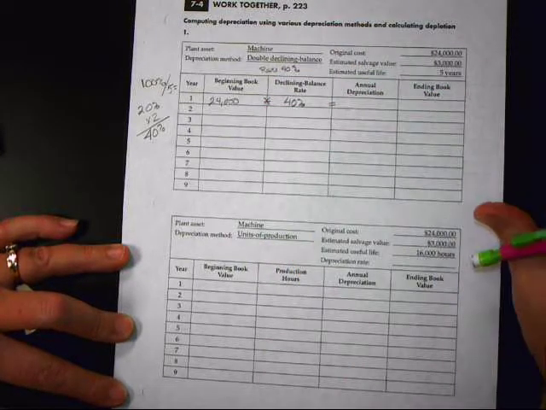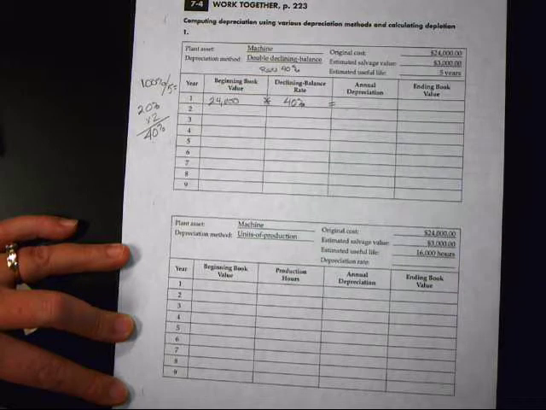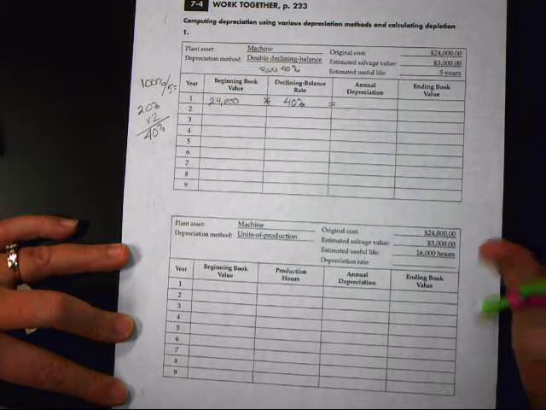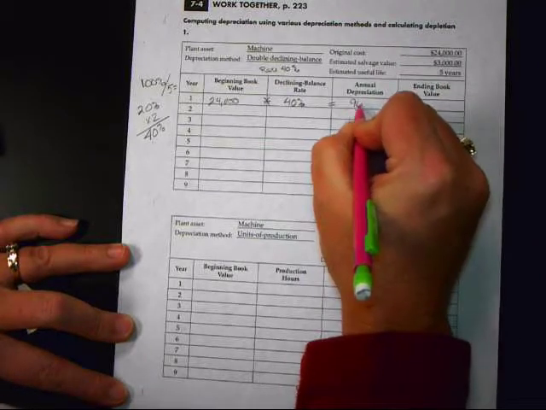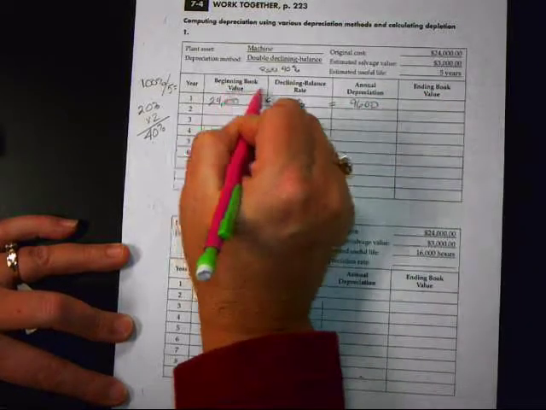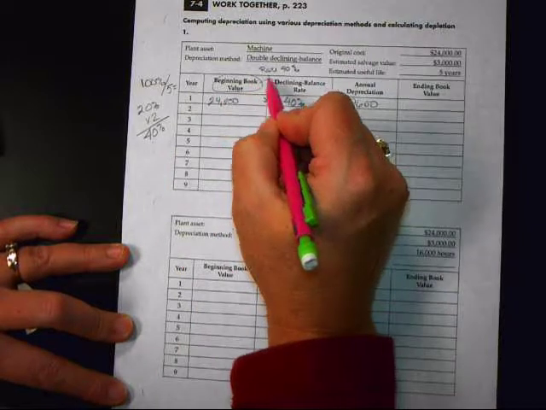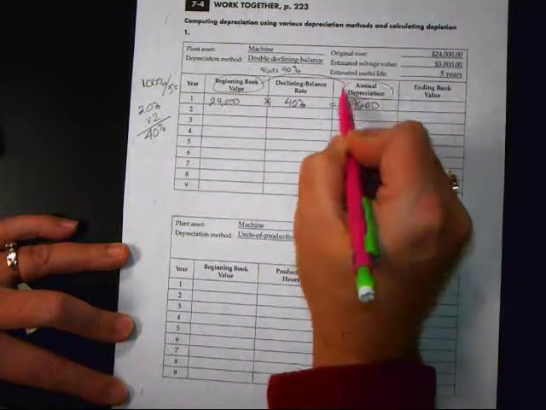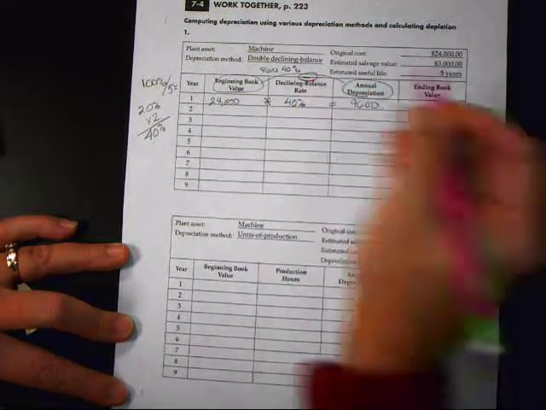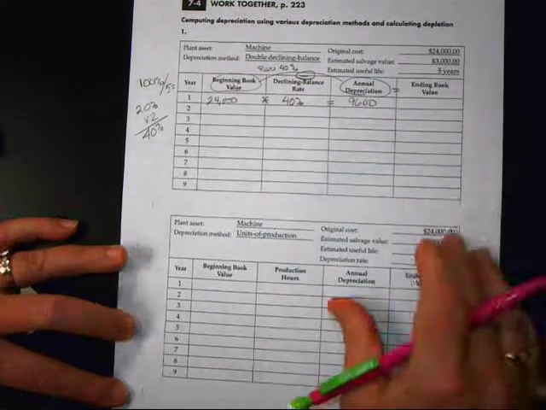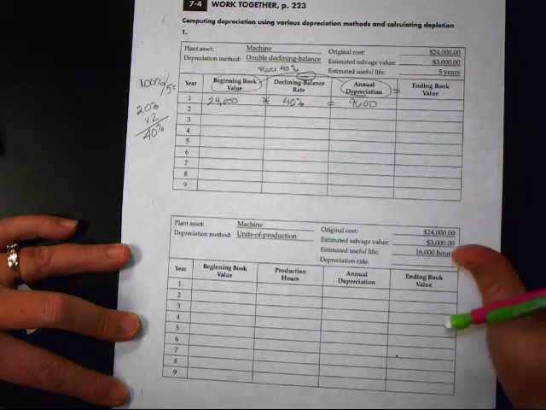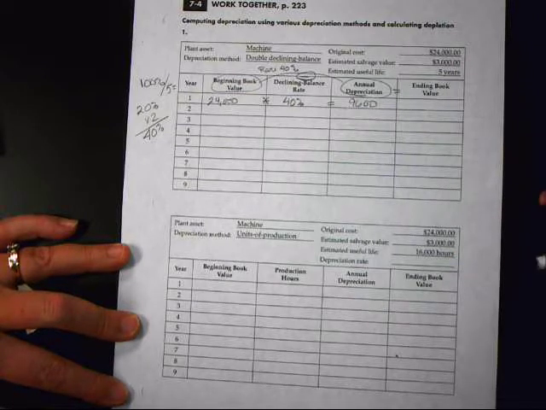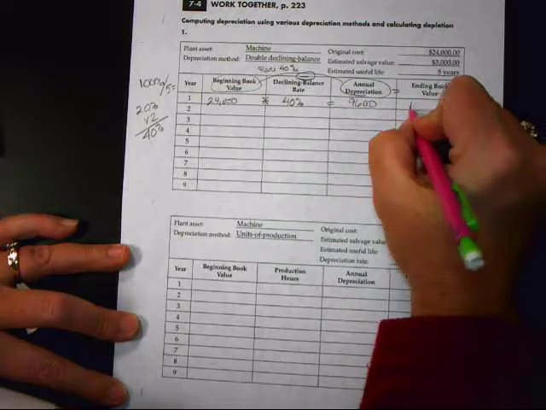So 24,000 times 40% is 9,600. Okay, and then of course we take our beginning book value and we subtract our depreciation to get our ending book value. So 24,000 minus 9,600 is 14,400.